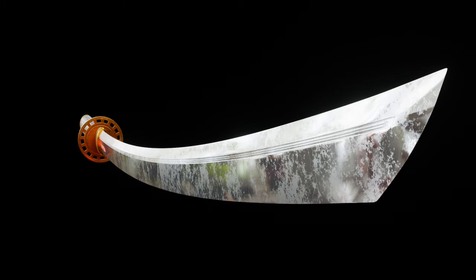In this tutorial, we are going to learn the texturing process for the Katana Sword. Basically, this is the second part of making the Katana Sword in Blender 2.9. In this part, we will create two textures, one for the blade and another for the handle.